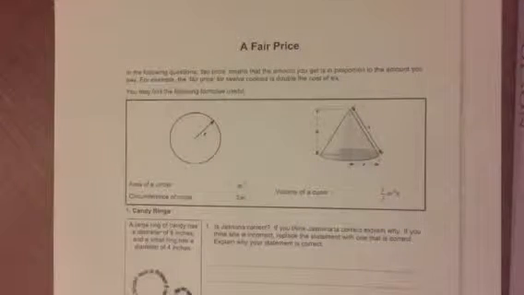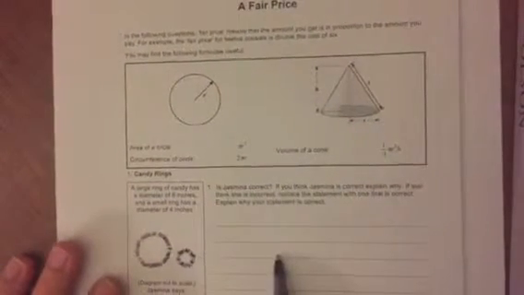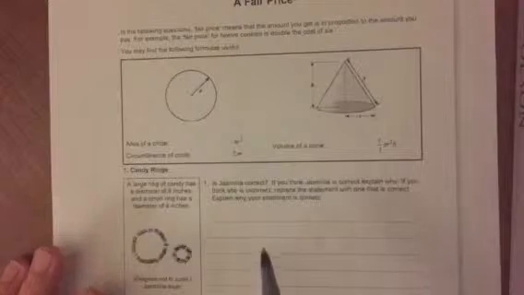So this pre-assessment was around the fair price. Most of you, in fact, I think all of you were able to get number 1 correct. So I'm not even going to talk about that very much because it's straightforward in this case.